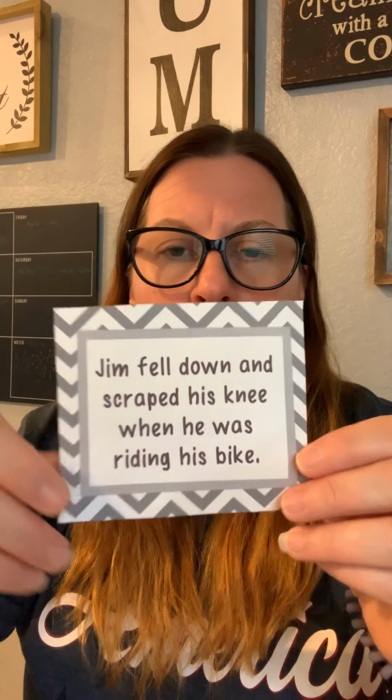Okay? So, we're going to look at one of these cards right here. And we're going to have to identify, is this the problem or is it the solution? Okay? So, Jim fell down and scraped his knee when he was riding his bike. Has that ever happened to anybody? It's happened to me before. That's okay. It's part of being a kid, right? So, he fell down and he scraped his knee.